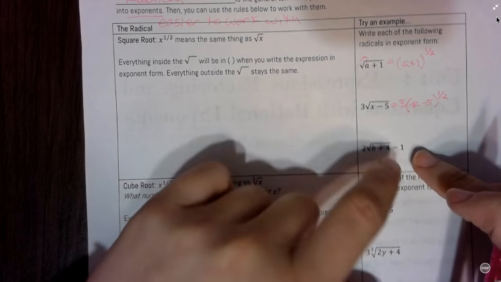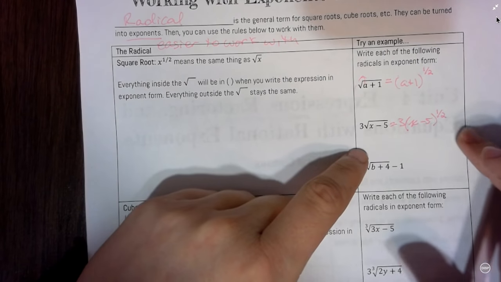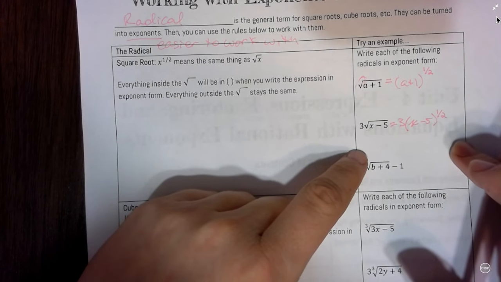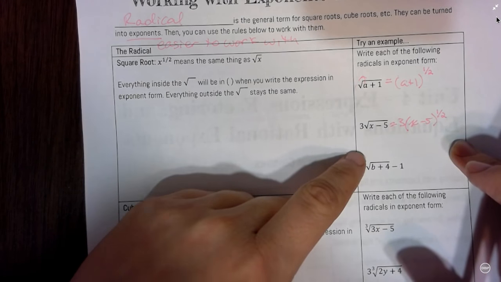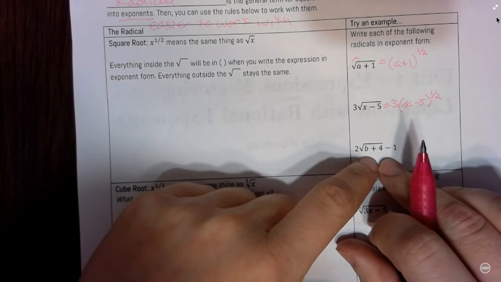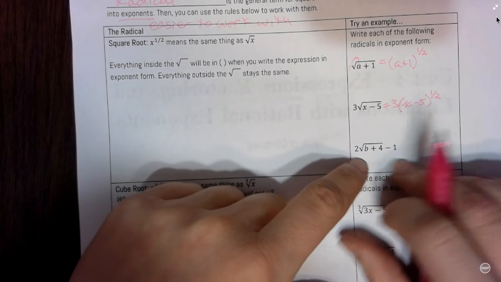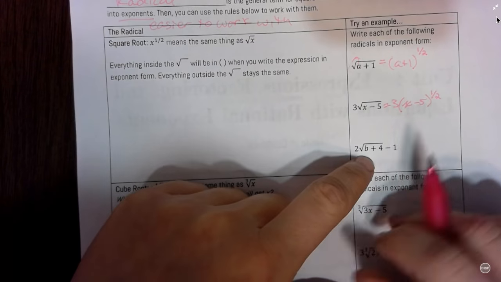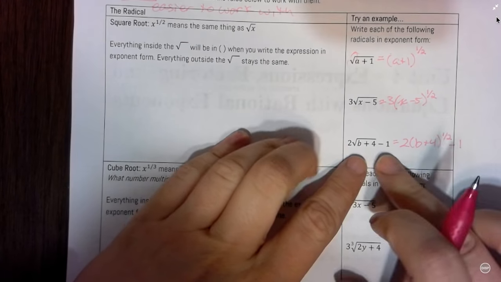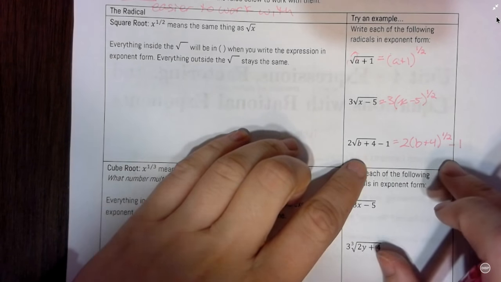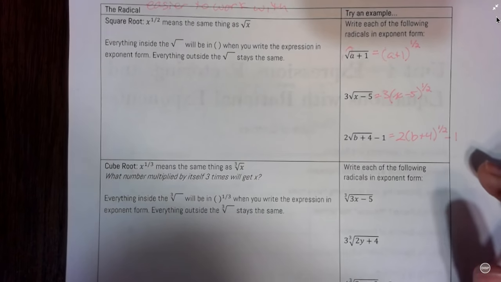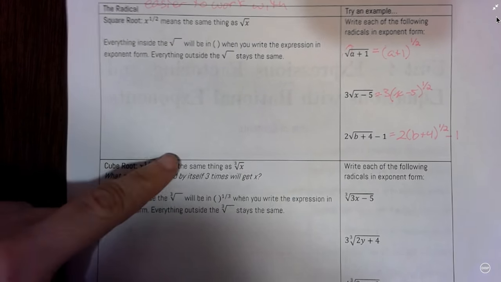And then, so go ahead and try another example. And then go ahead and give this one a try and then come back and check. So that's what you should have gotten on that one. So let's pause here. We'll do cube root in a minute.